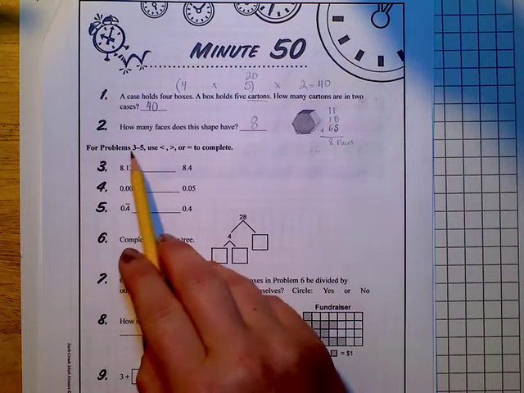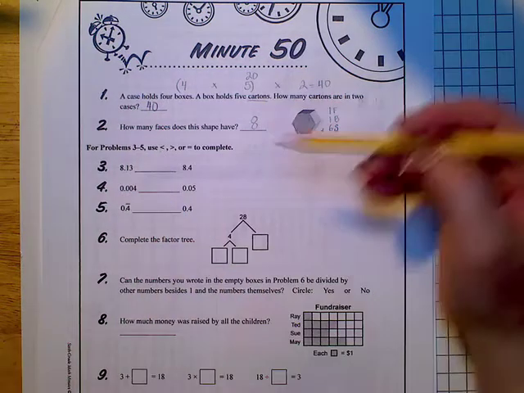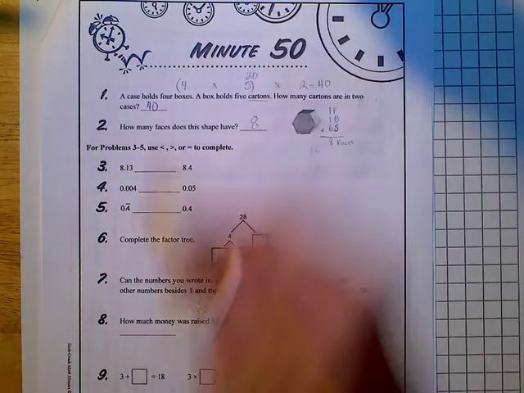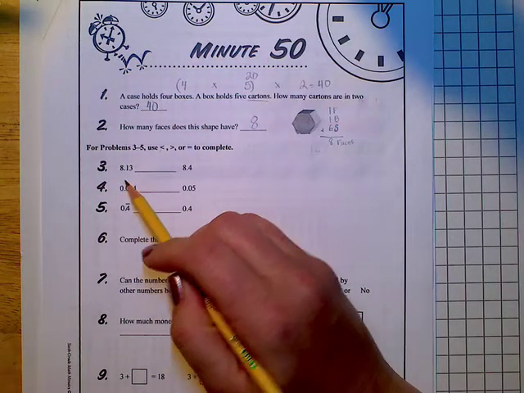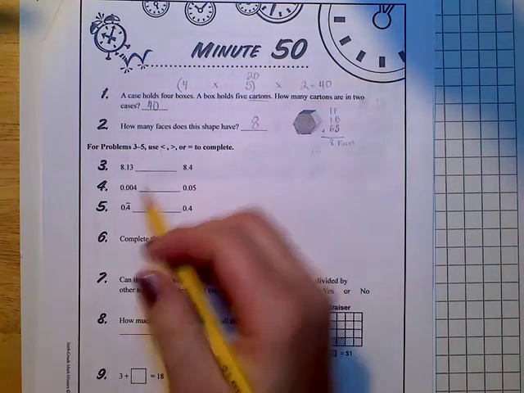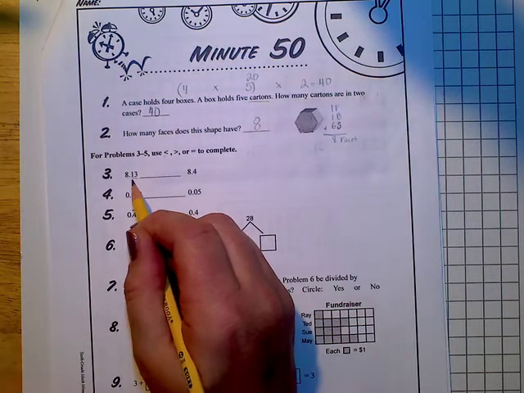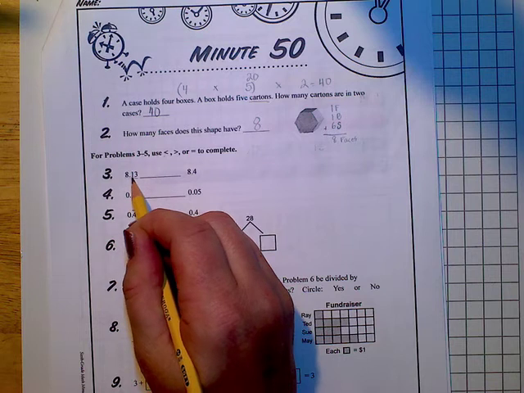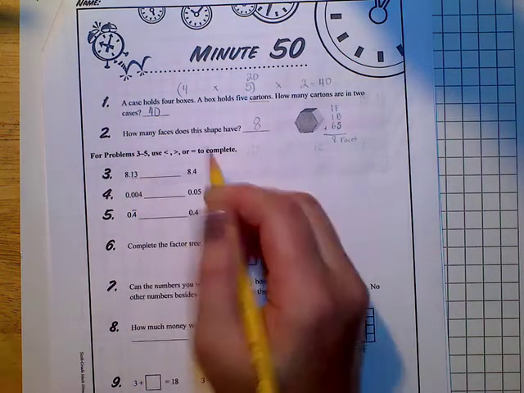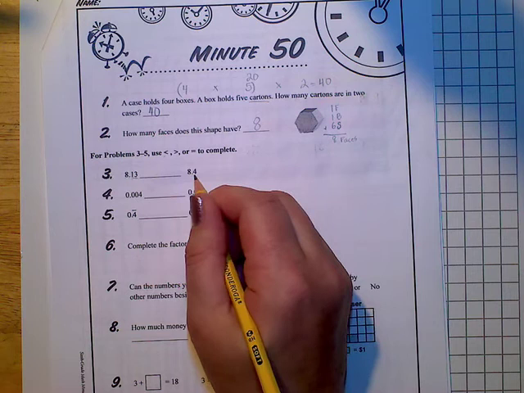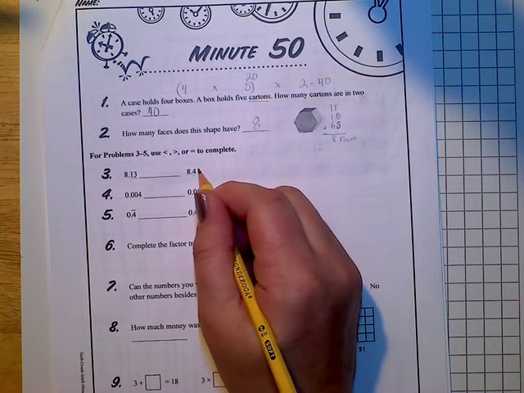Next, for problems 3 through 5, use greater than, less than, or equal to complete. The one thing I want you to work on here is saying the values. So this is 8 and 13 hundredths, and this is 8 and 4 tenths, or 40 hundredths.